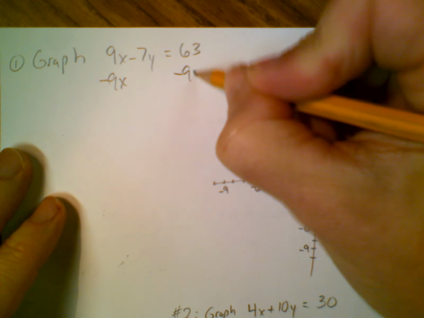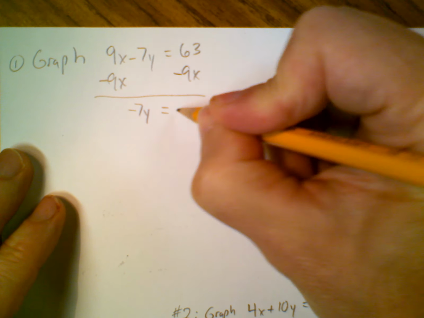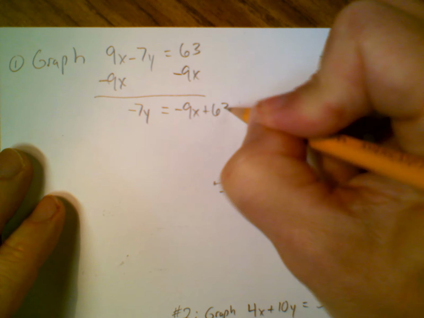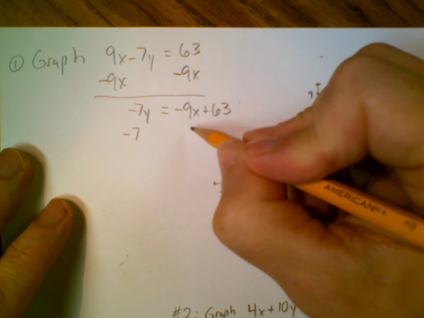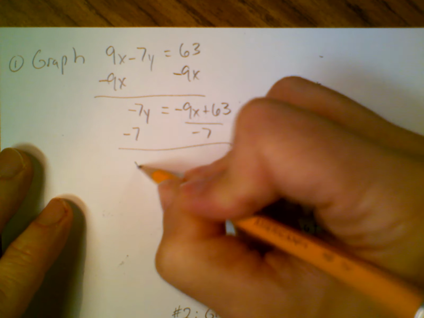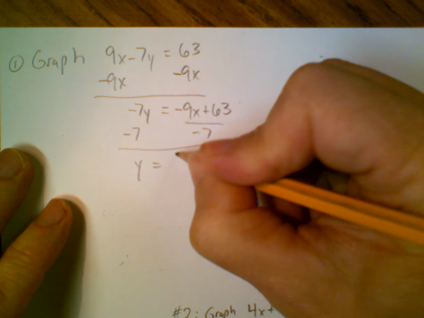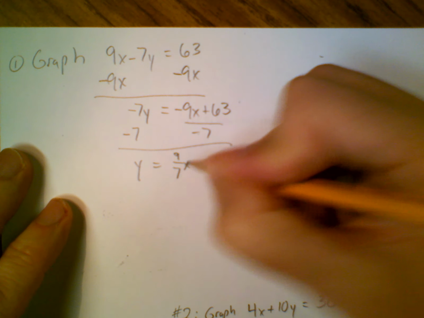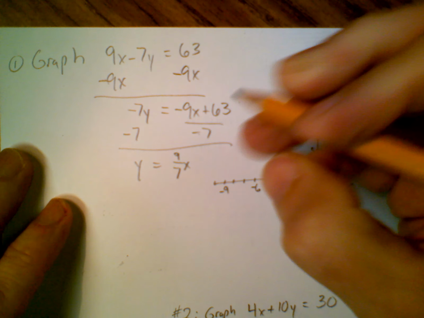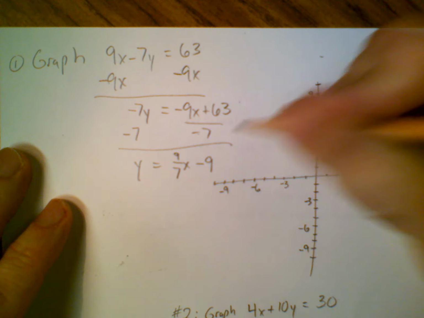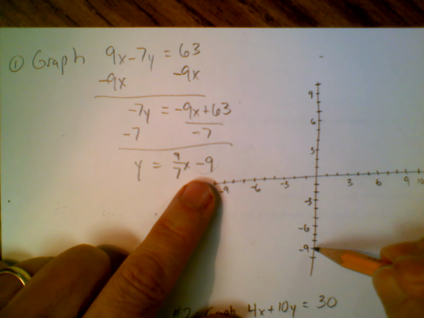So you would write minus 9x minus 9x. You'd put a line underneath it. You'd write minus 7y is equal to negative 9x plus 63. You do all this writing. You would divide both sides by negative 7. You'd write y equals negative divided by a negative is a positive. So you'd get 9/7 x, and then a positive divided by a negative is a negative. 63 divided by 7 is 9, so negative 9. Okay, then you'd go, okay, the y-intercept is negative 9.